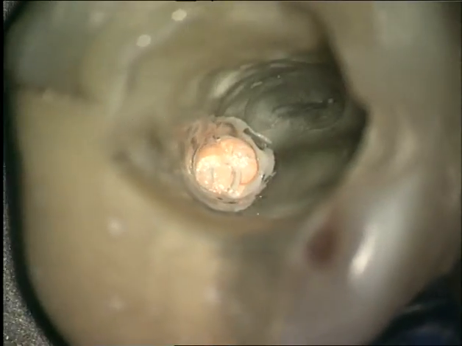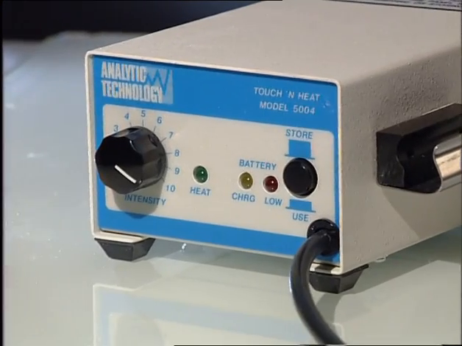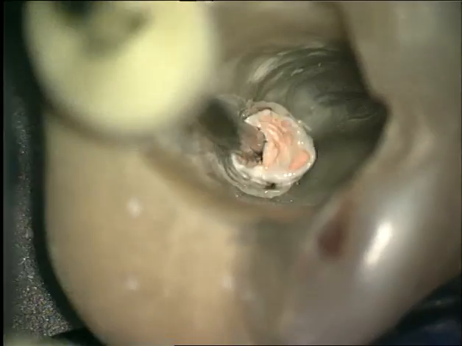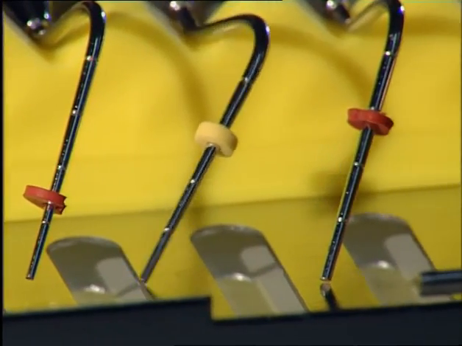The largest pre-fit plugger is used to vertically pack the thermo-softened mass apically. The objective is to capture the maximum cushion of softened material and to move it apically. The probe of the touch and heat unit is activated and allowed to plunge 3 to 4 millimeters into the coronal-most extent of the gutta-percha. The heat carrier is then removed along with an adherent bite of gutta-percha.